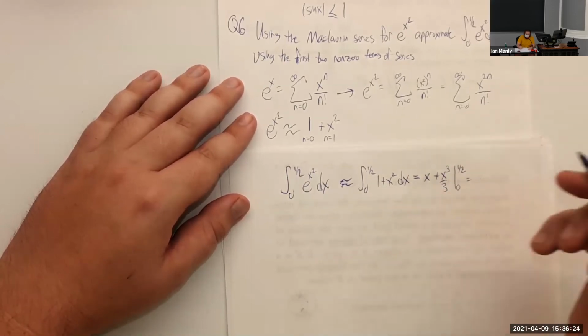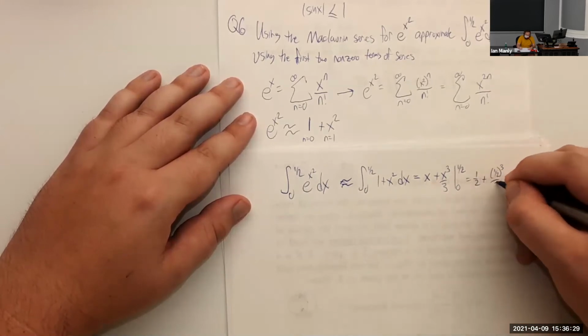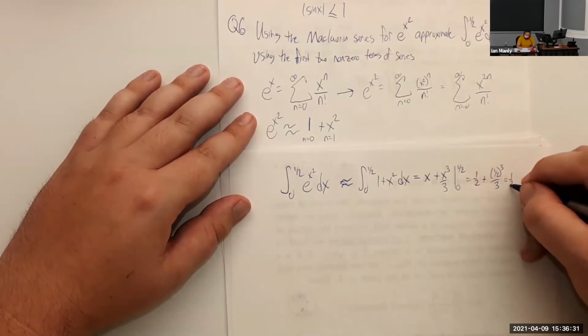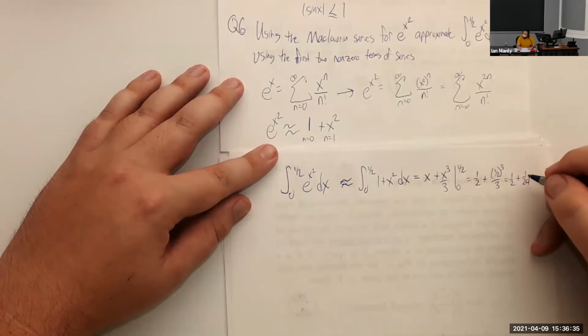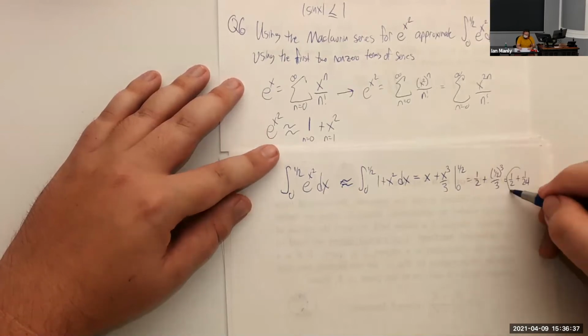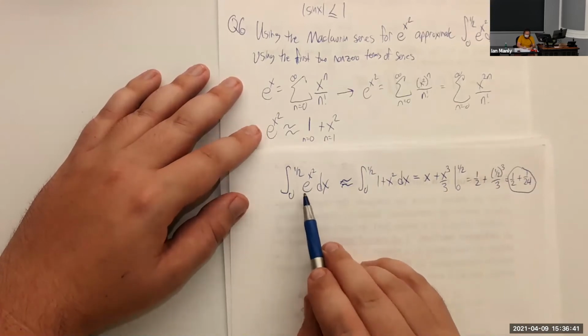Then I just plug 1/2 in here, and I have 1/2 plus 1/2 cubed over 3. So this is 1/2 plus 1 over 24. This is going to be my approximation for my integral right here.